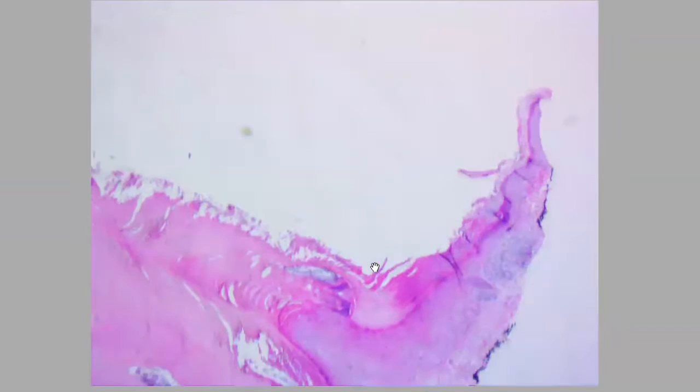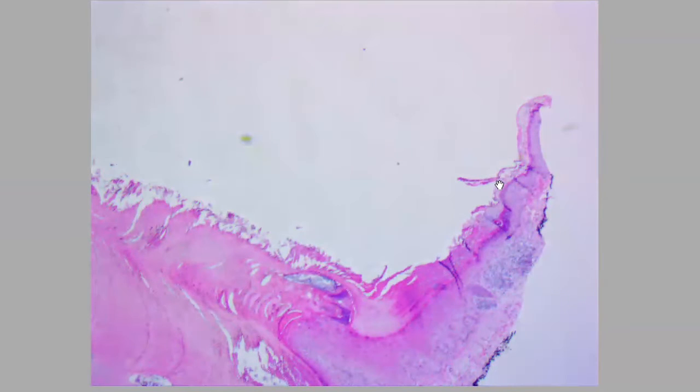So this is parakeratosis, and we also have some areas here where we have orthokeratosis. These cells lose their nuclei, and this happens in the areas that are just superficial to the hair follicles. So the parakeratosis does not involve the hair follicles.